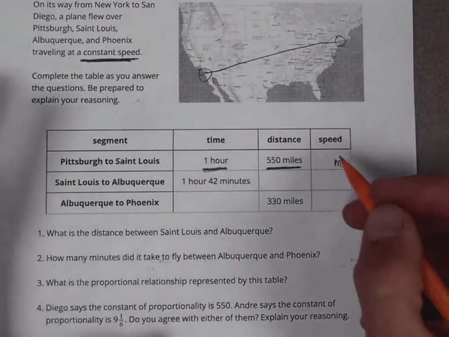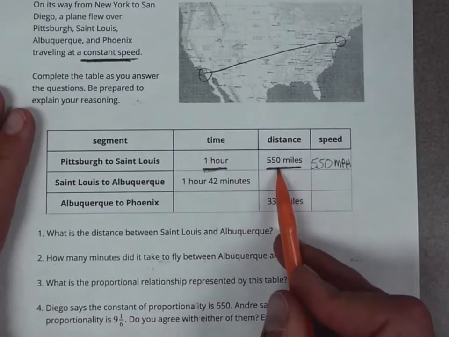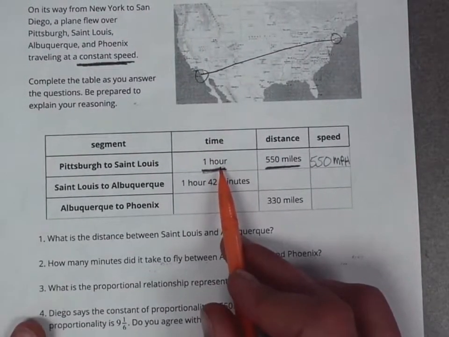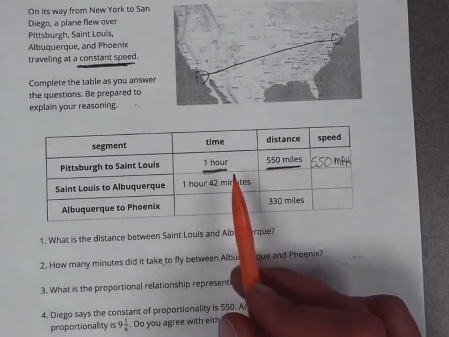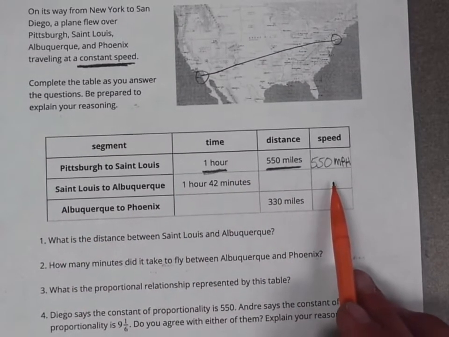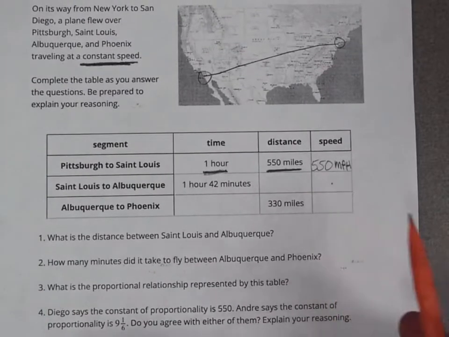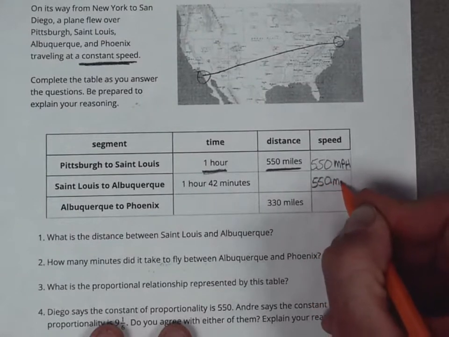550 miles per hour. Exactly, it's that simple. It just goes 550 miles every hour. And then it said it's traveling at a constant speed. Now, if it's traveling at a constant speed, that means the speed doesn't change at all. So from St. Louis to Albuquerque, Josh, what's its speed? 550. Yeah, exactly. It doesn't change, so it's still going 550 miles per hour.